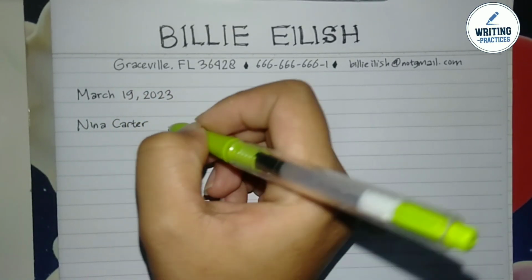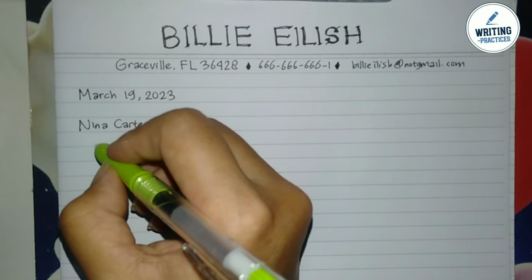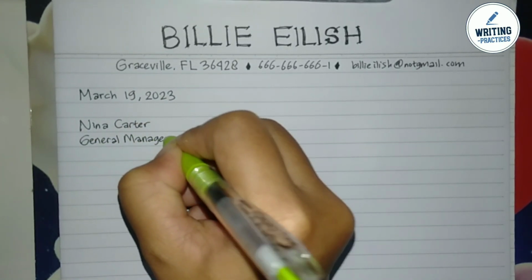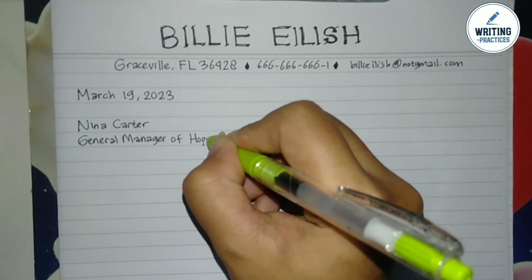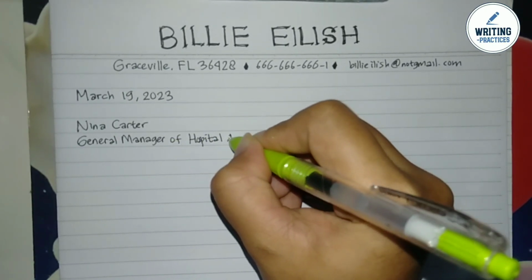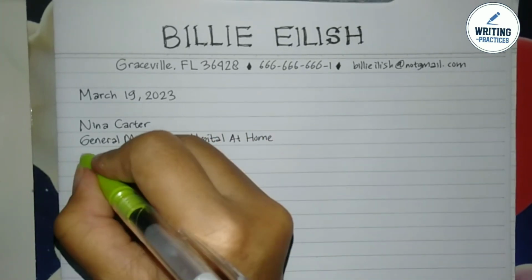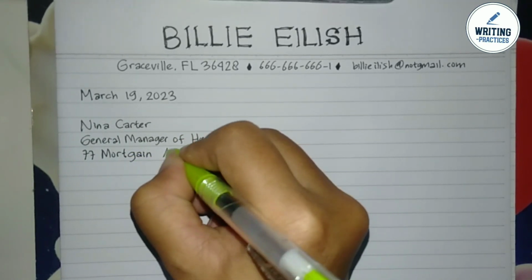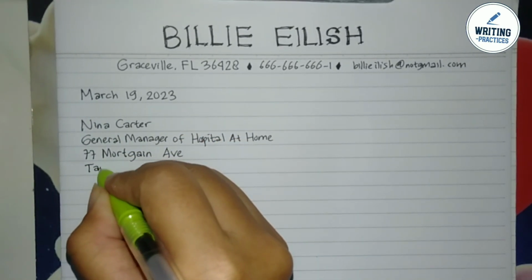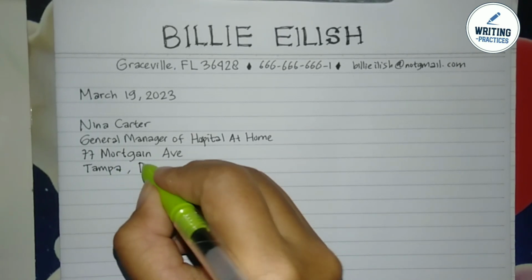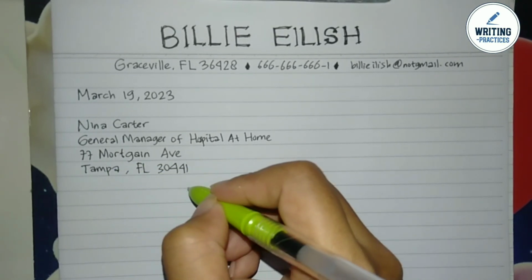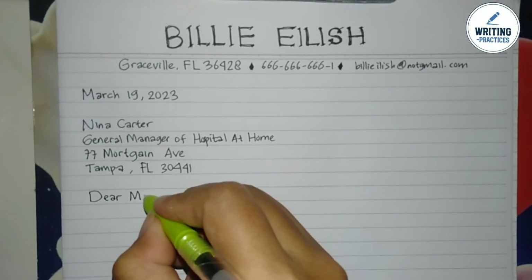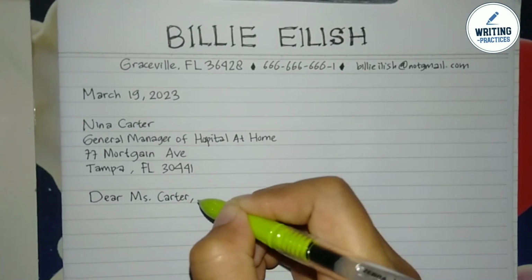And then, write the details about the recipient. They are such as the full name, their position, the company or organization name, and the address. Of course, you need to find out the person in charge so you know to whom you write the letter. For the address, mention the number, street, city, state, and the zip code. Now, you can open the letter with Dear Ms. or Mr. followed by the name.